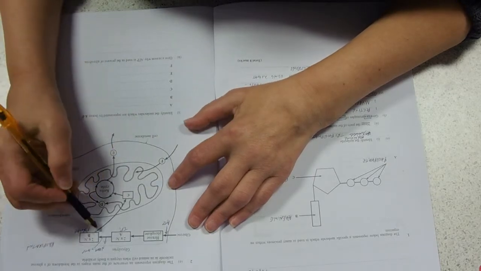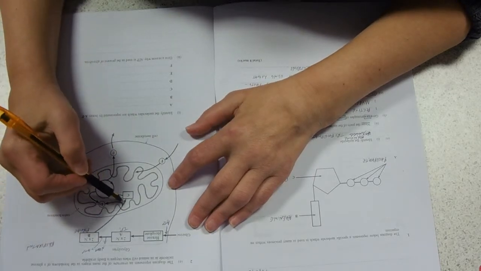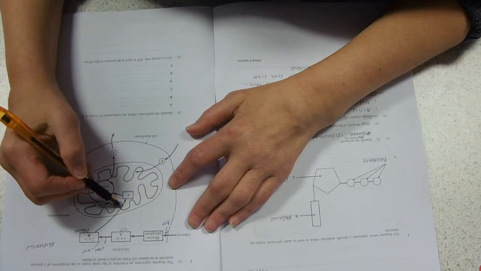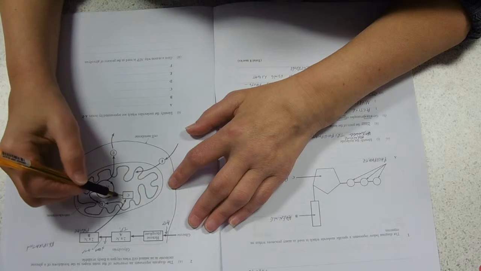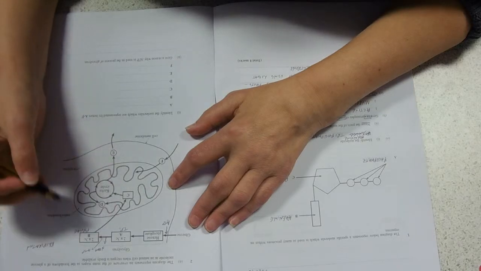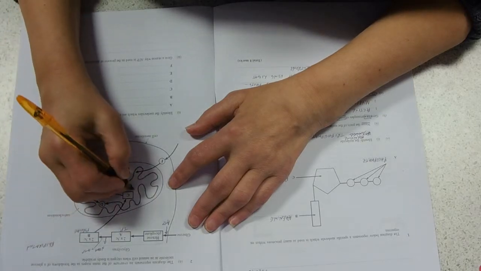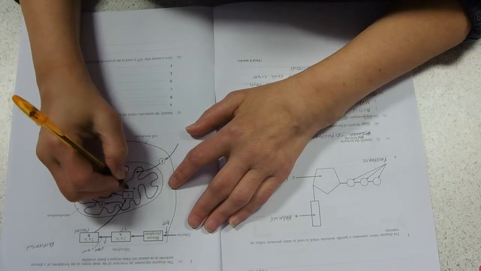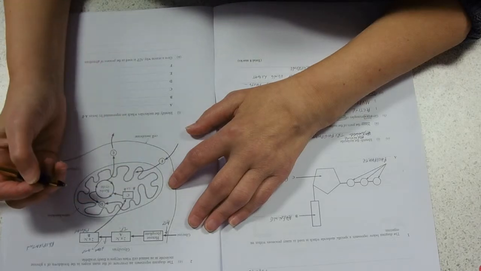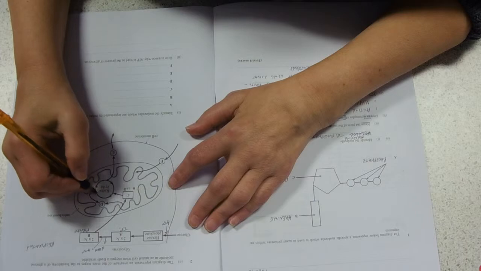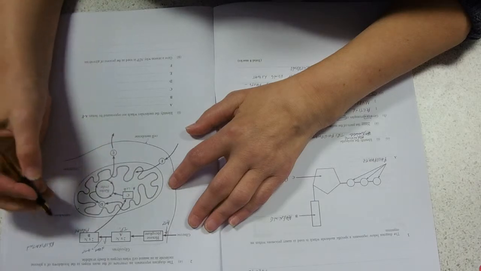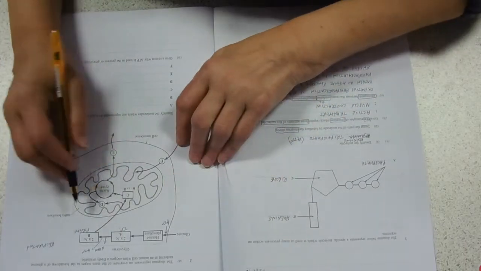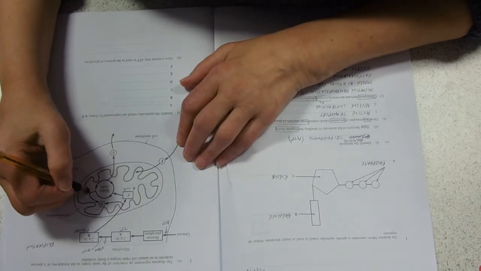And then we've got an arrow showing it going into the matrix and some reactions happening here, and then going into Krebs cycle. And what do I know that goes into Krebs cycle? That will be acetyl CoA into the Krebs cycle, round the Krebs cycle. And then I've got this funny letter D here. So what happens in Krebs cycle?